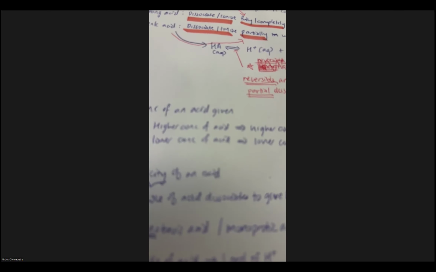Okay, so next thing is concentration of an acid ion. Of course, the higher the concentration, the higher the concentration of H plus, and of course vice versa. I'm not going to go through this.